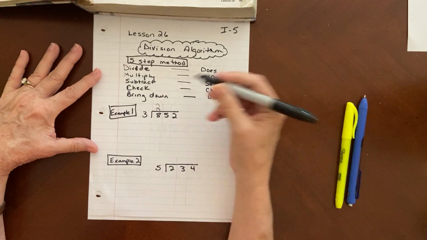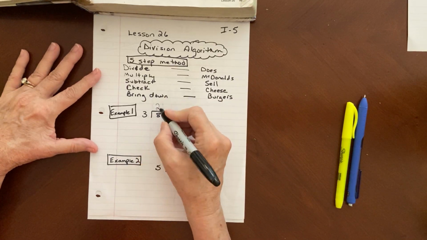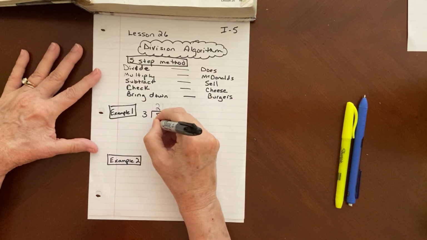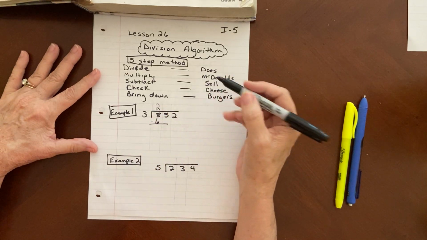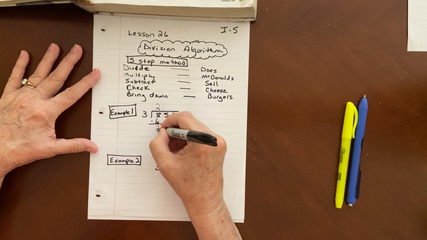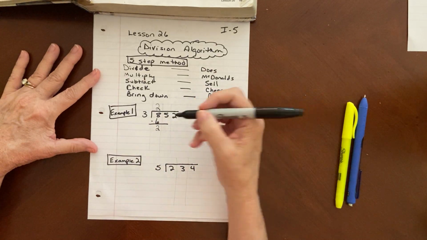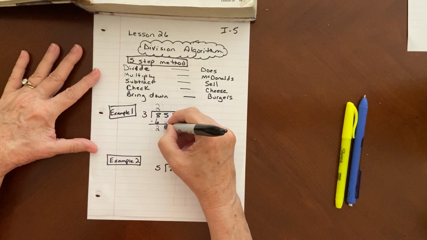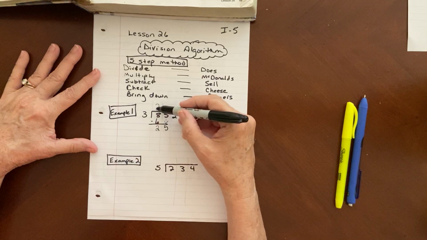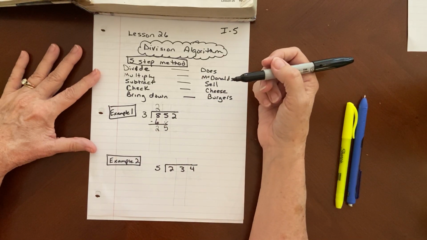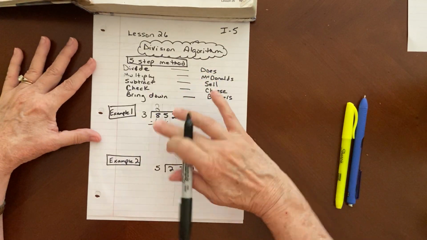So I've divided. 8 divided by 3 is 2. I'm going to multiply. 2 times 3 is 6. Okay, so now I'm going to subtract. I'm going to check. Is 2 less than 3? Yes. So I can bring down my next number. The reason I check, if that's bigger, this means you haven't done your part of your quotient correctly. Okay, so now I'm going to ignore this whole problem and just move on.